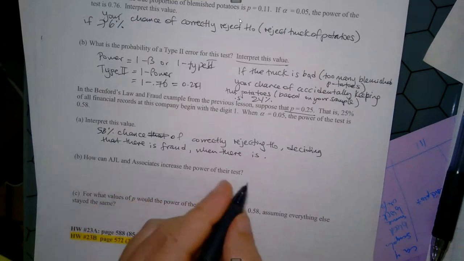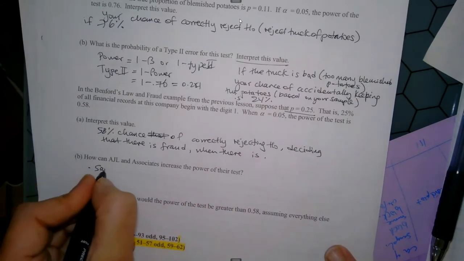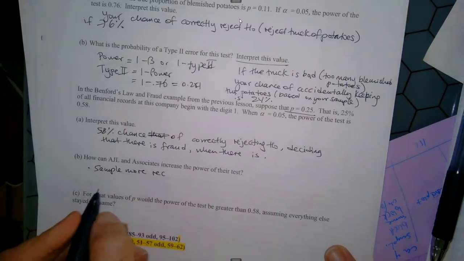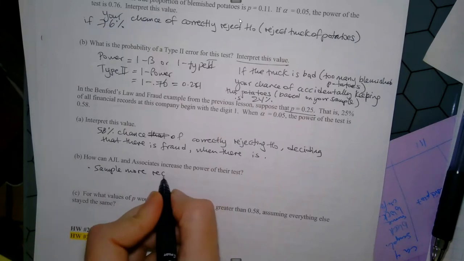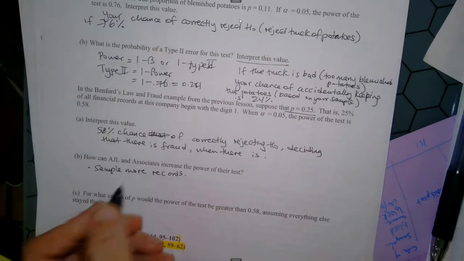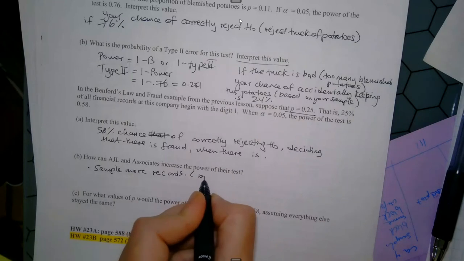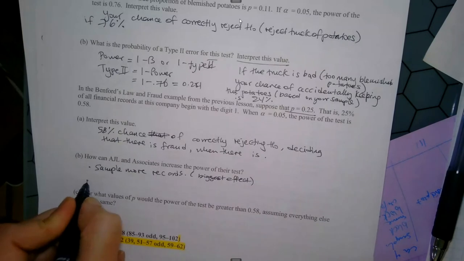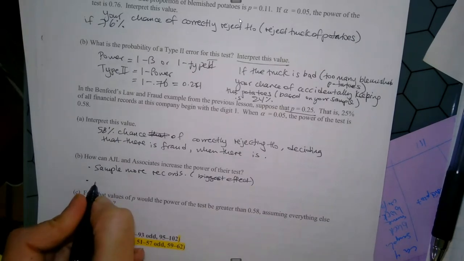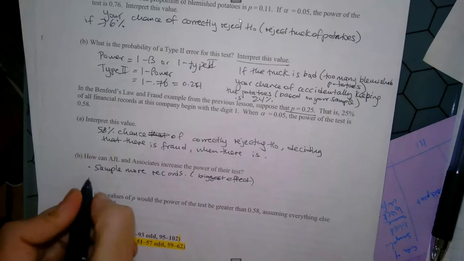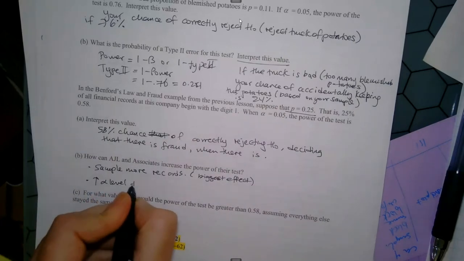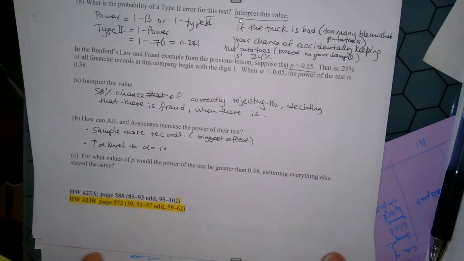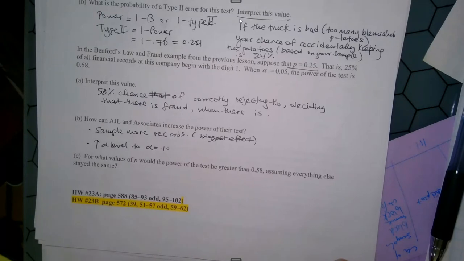How can the company increase the power of their test? Well, number one, sample more records. Increase their sample size. It has a huge effect on their power. If they can't do that because they've already been over at the company and grabbed all the records they wanted, then the other option would be to raise the alpha level. The alpha level currently is 0.05, so they would raise it to an alpha of 0.10. But if they can do the first one, that would be the recommendation.